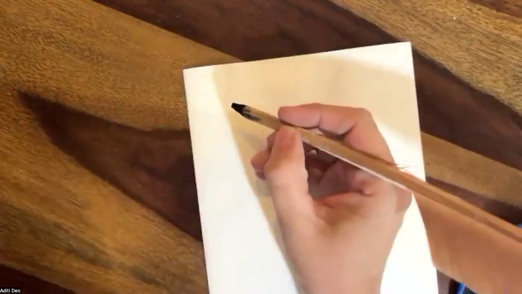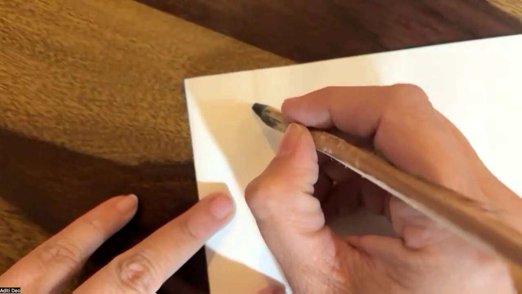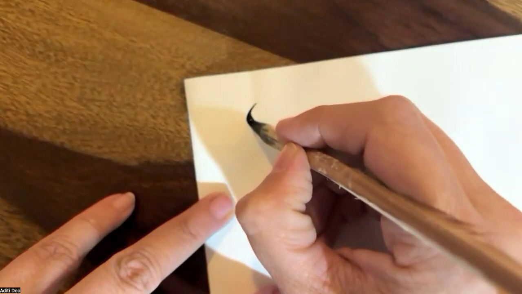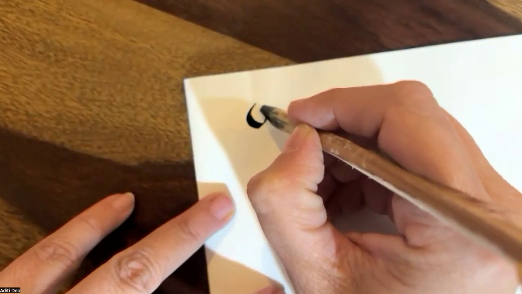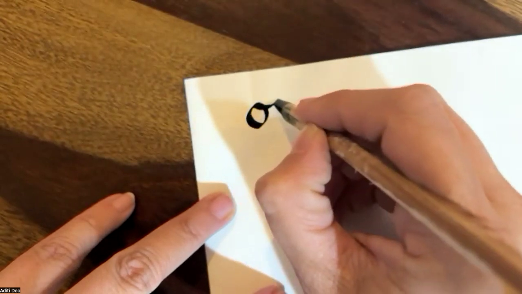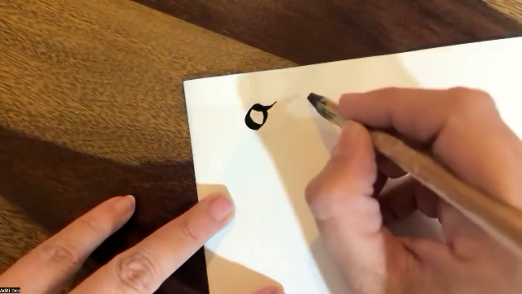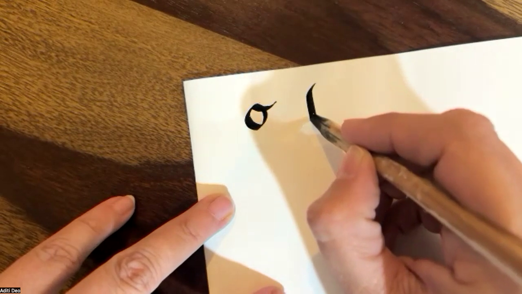So the round hand was written somewhat like this. My nib is split in the middle, so it is going to act a little funny. So you could probably write something like this.